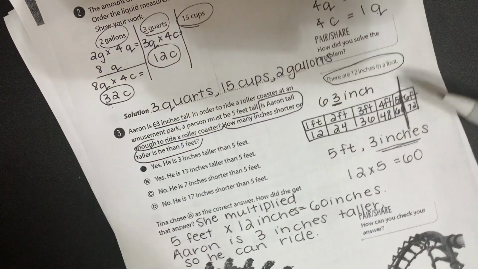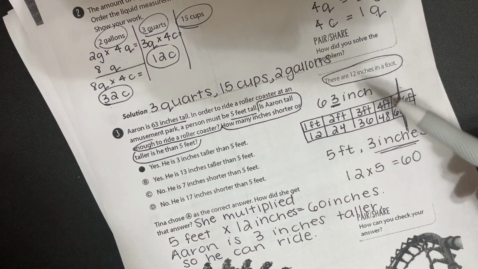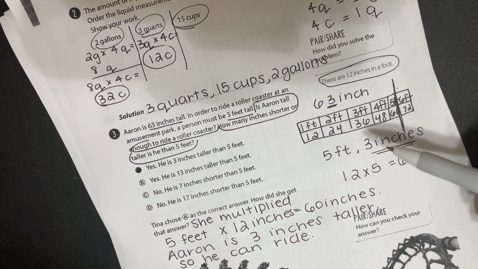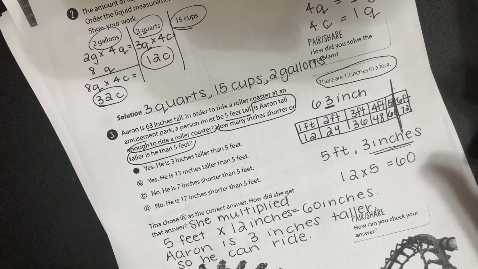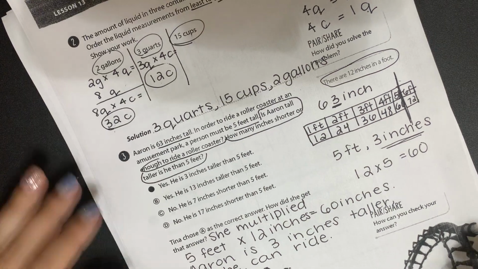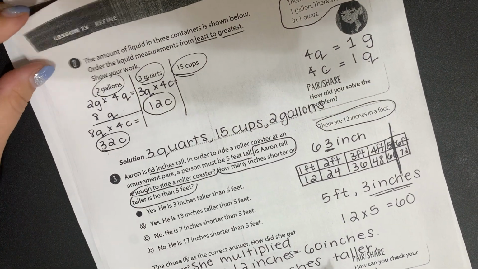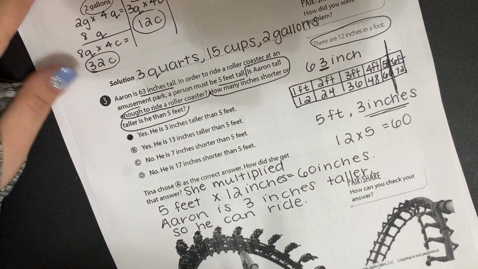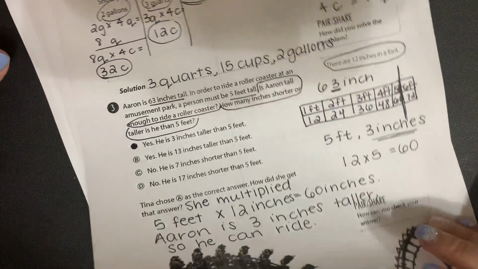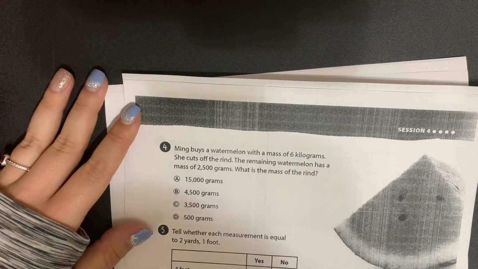So again, this one, like I said, it might be a little easier to fill it in this way so you can visually see it. But if you can understand your 12s tables well enough to say, I know 12 times 5 is 60 and he's 3 inches taller than that, totally fine as well, okay? I've been saying it all week. Whatever works the best for you is fine with me, okay? If you have any questions, though, please, please, please pause and ask so I can help you. But if you feel okay, we can move on to number 4. We're halfway there after this, friends.